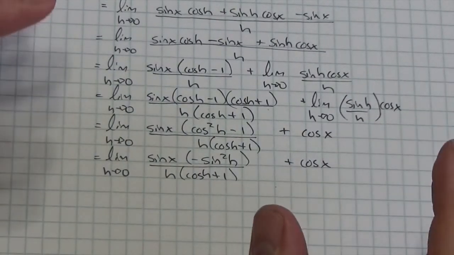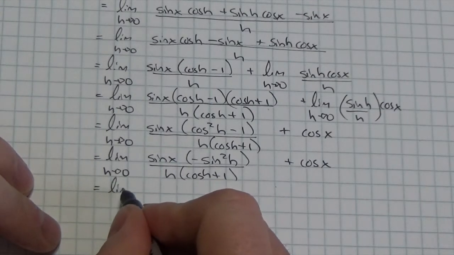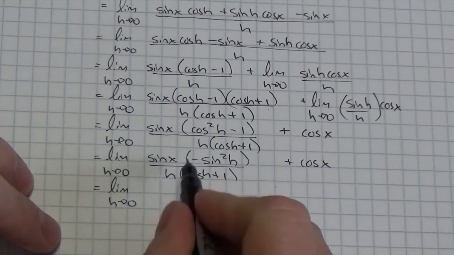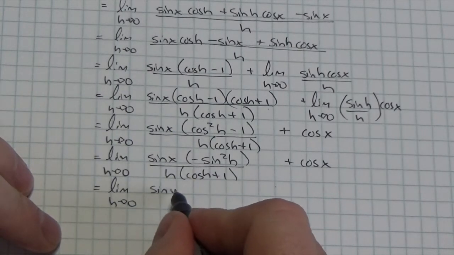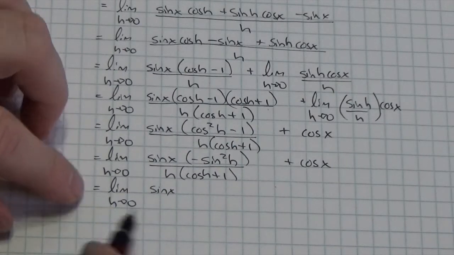Now I am a fair bit happier here, and I'm going to show you why. I'm going to separate things out. The sine of x here is not being affected by the limit. I could, in fact, pull that sine of x out in front of the limit and just multiply it by the limit.